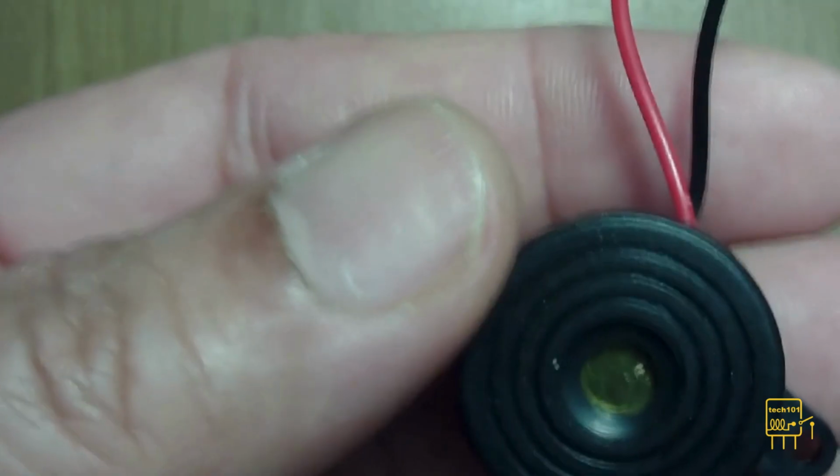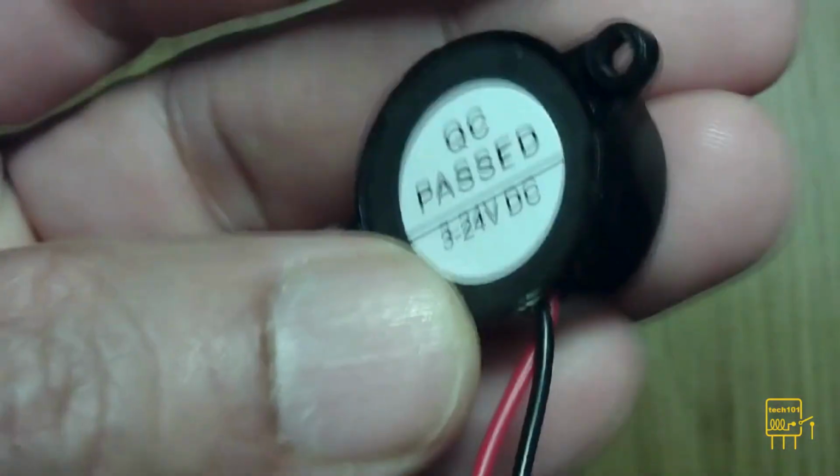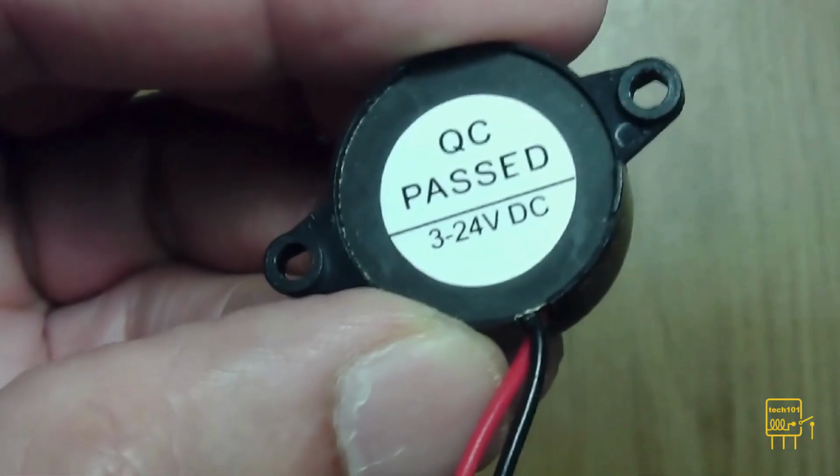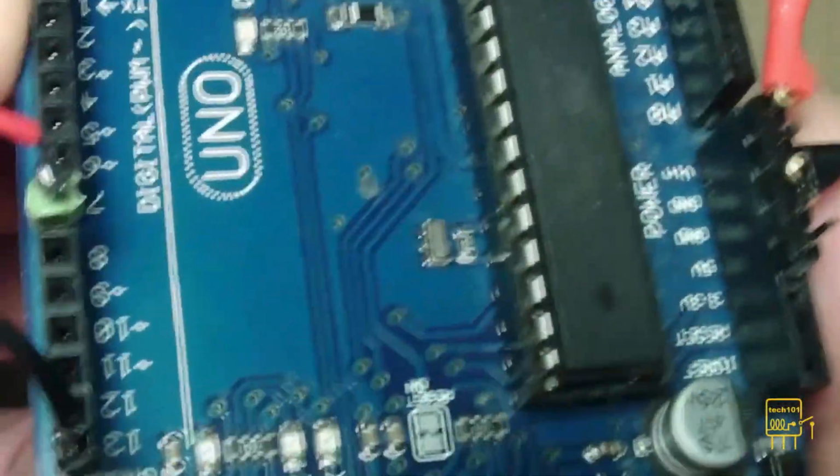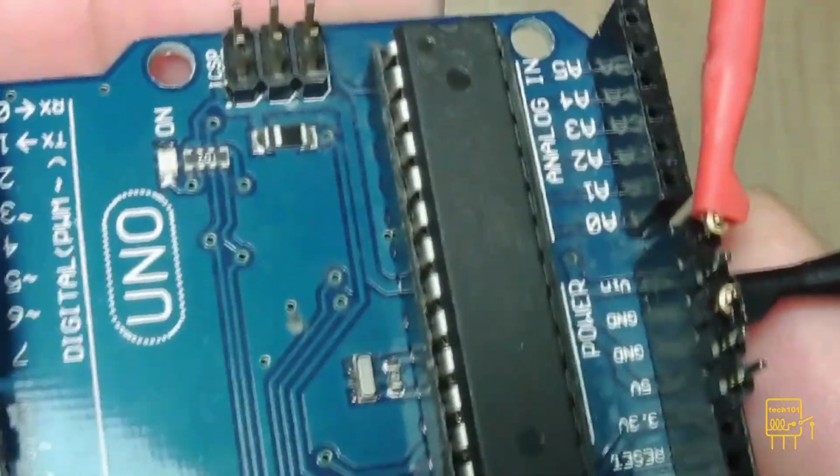A simple piezo buzzer is used, which can be driven from 3 to 24 volts. Positive pin connected to pin 8 and ground pin connected to Arduino ground. Arduino is powered from an external 12-volt supply, which is connected to Vin input and ground.